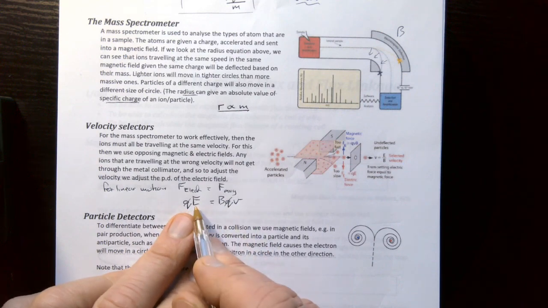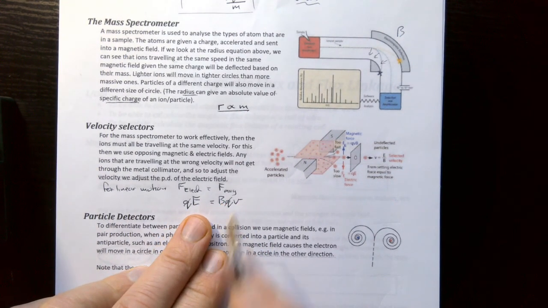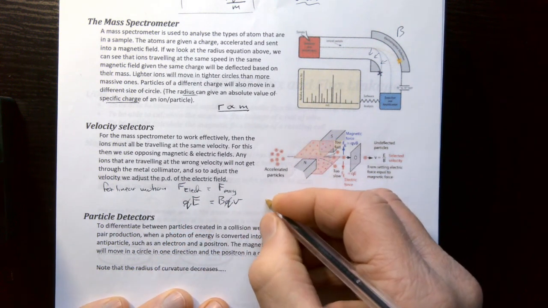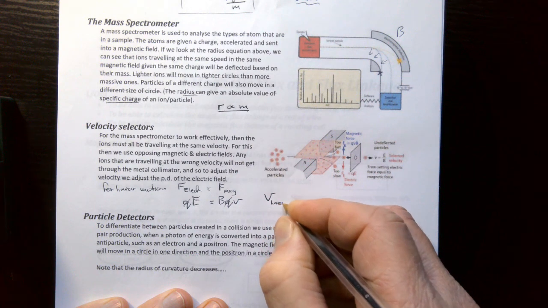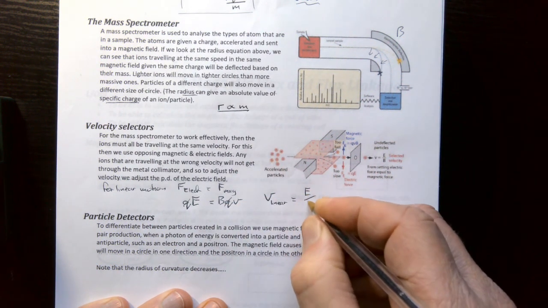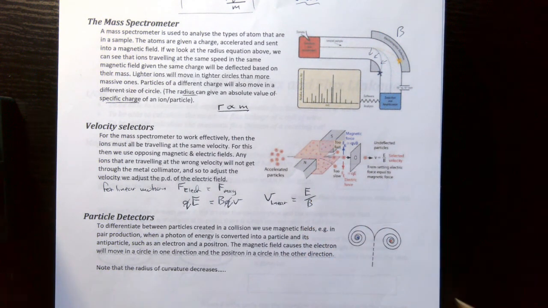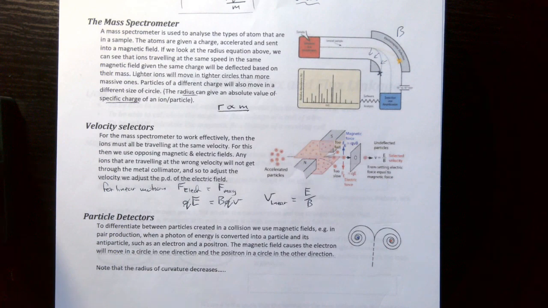It's actually down to the strength of the electric field versus the magnetic field for certain velocities. So the velocities that come through, V linear, the ones that actually pass out, will simply be that ratio of the two field strengths, electric field strength to flux density.